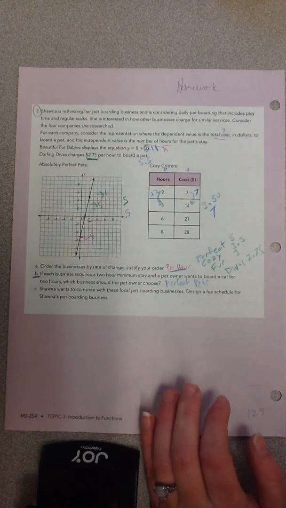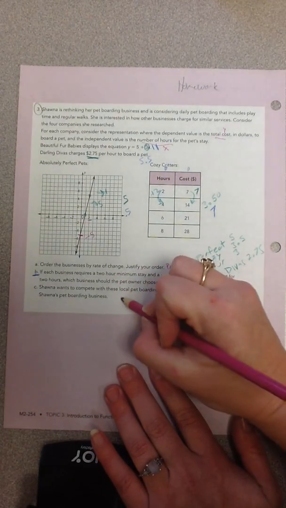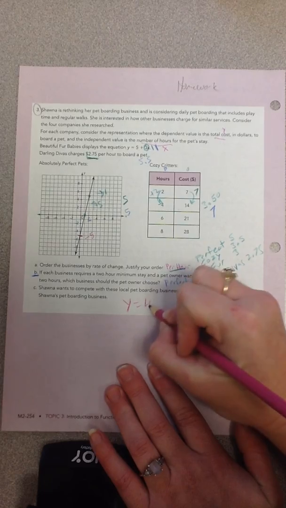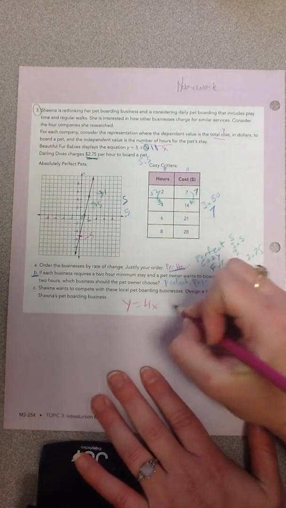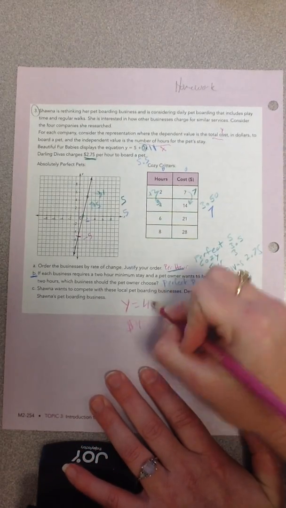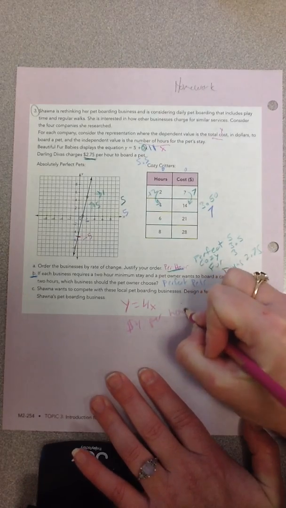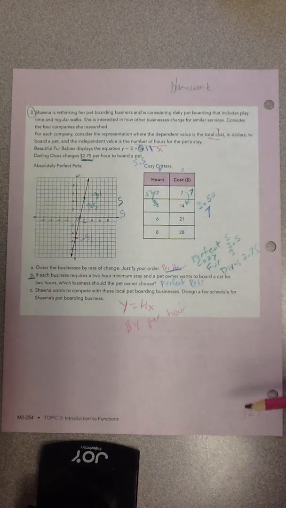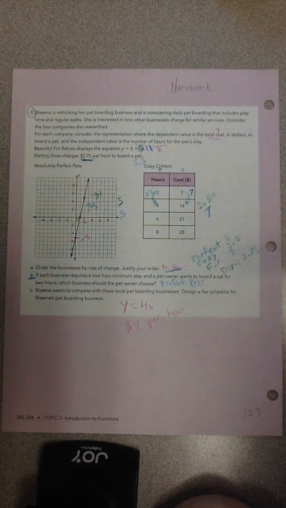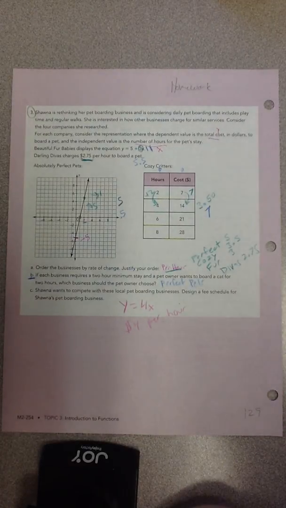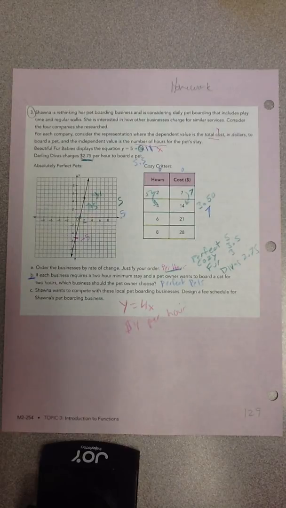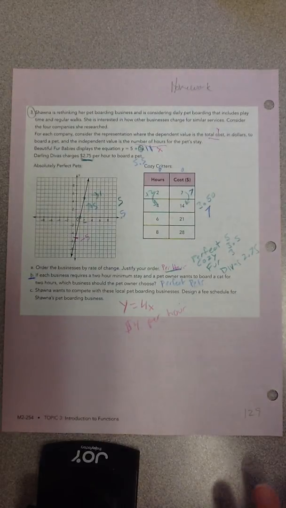So maybe something like y equals 4x, and that's it, it's $4 per hour, because that would help you compete. People would still probably go with Fur Babies, but you're underselling them by not having initial costs. Darling Divas, they're charging such a cheap price. I don't know if you can ever undersell them, but you're still doing better than Absolute Perfect Pets, although I don't know what's going on with their pricing.